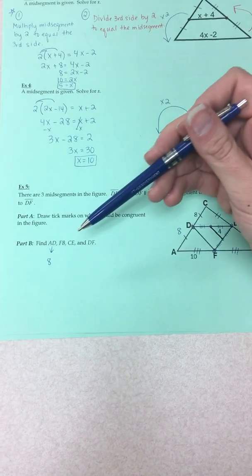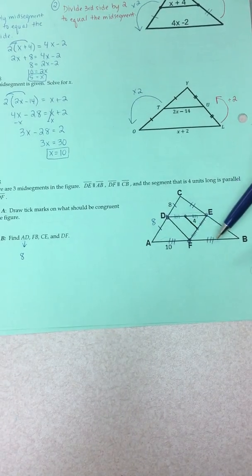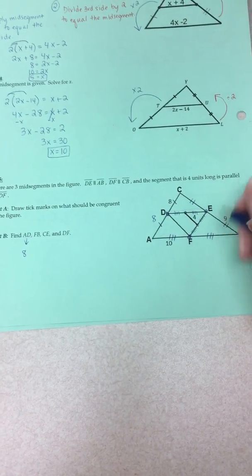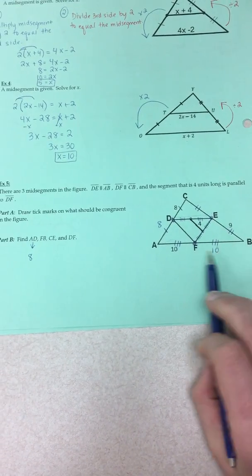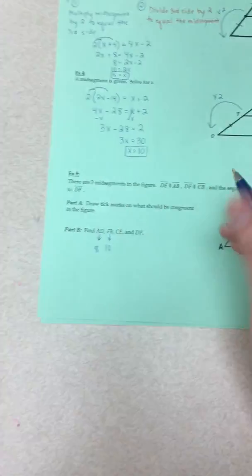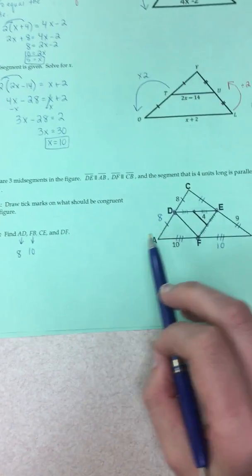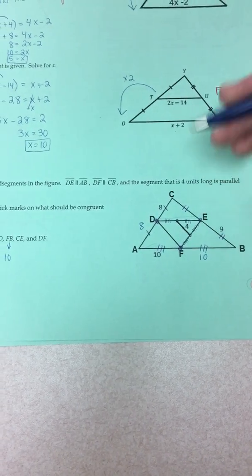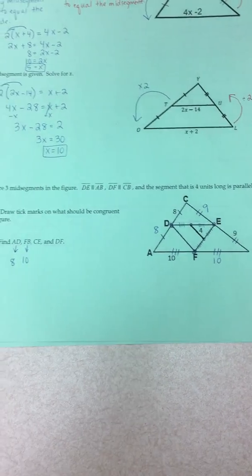Now we're looking at FB. So when you look at FB, okay, it's got 3 tick marks, so does the 10. The 10 has 3 tick marks. So FB is the same as AF, which is 10. And then we're looking at CE. So if you notice, CE has double tick marks, so does EB. So they're both 9.